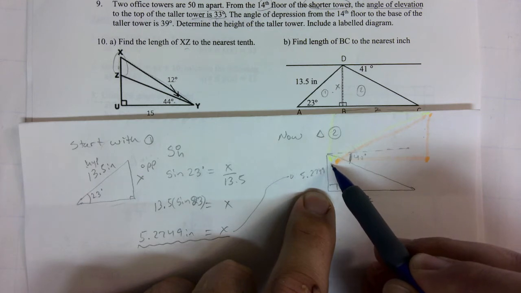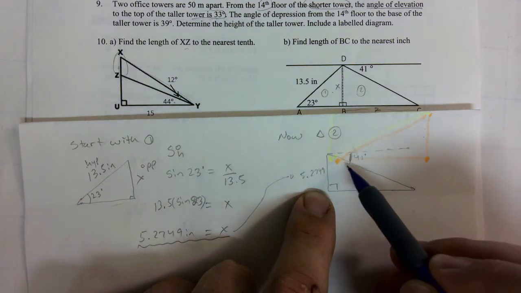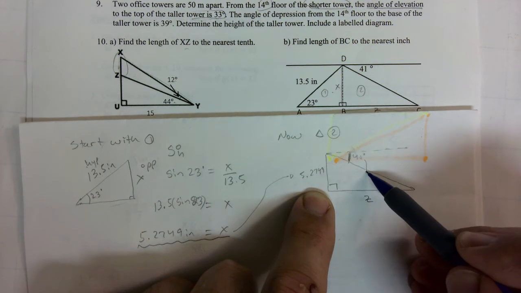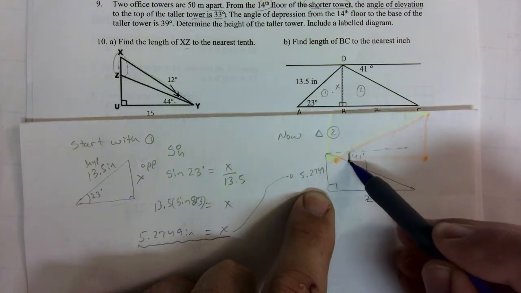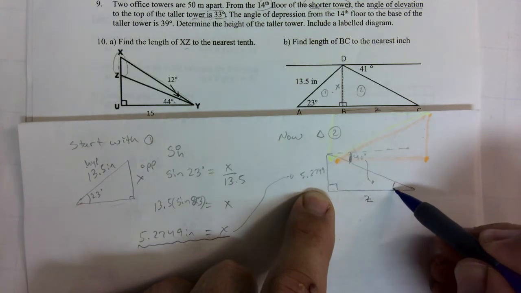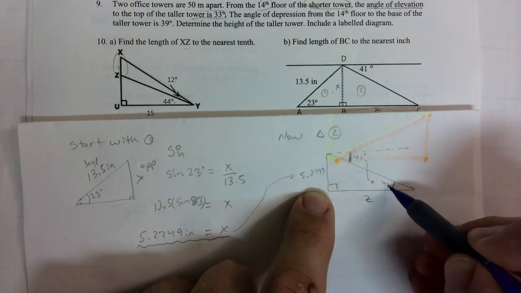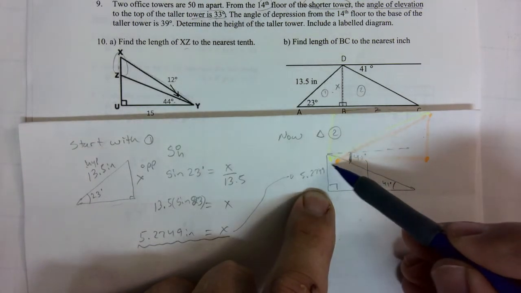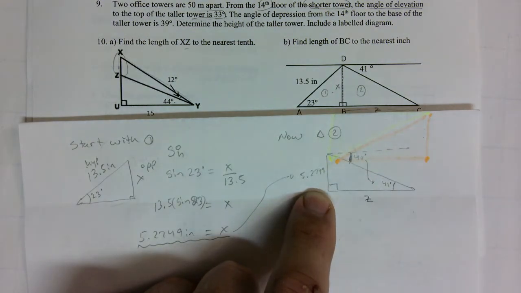Which is going to be 49, right? Or remember I told you that this is the angle of depression technically. You can transfer that over and say that this is 41 here. Or say that this is 49 there. It doesn't matter. Either one will get you the exact same answer.